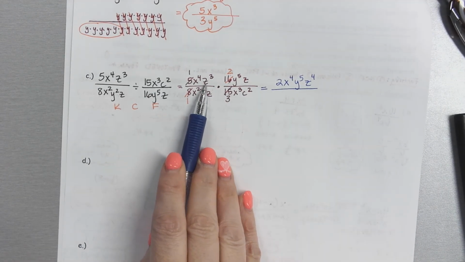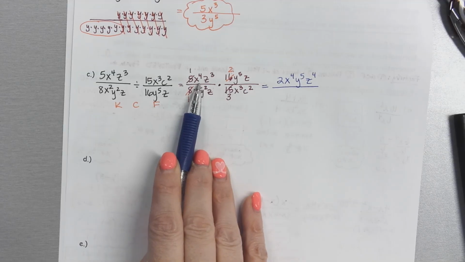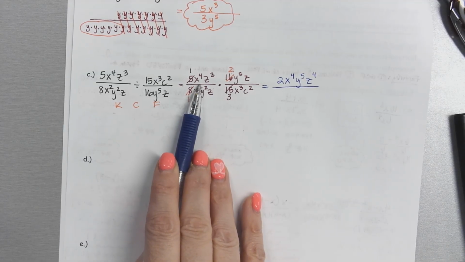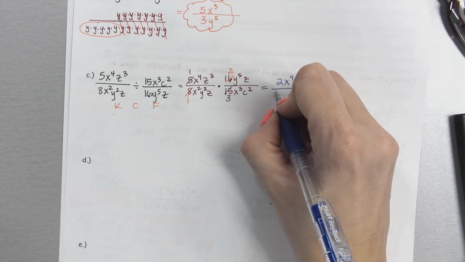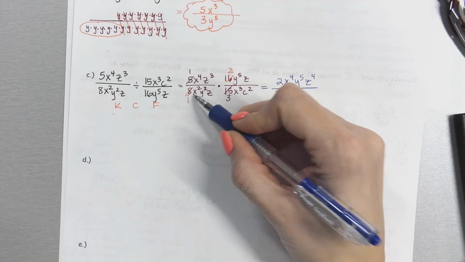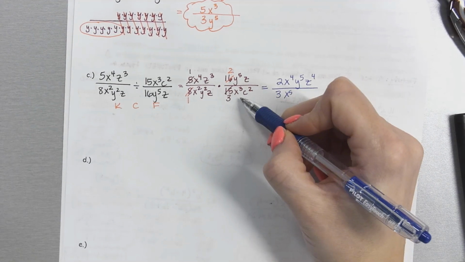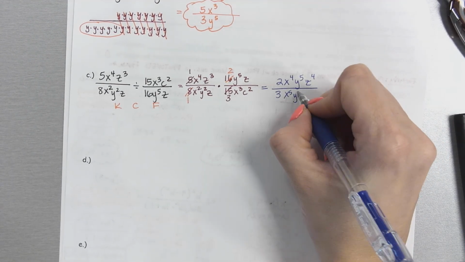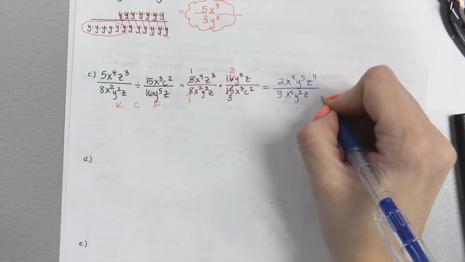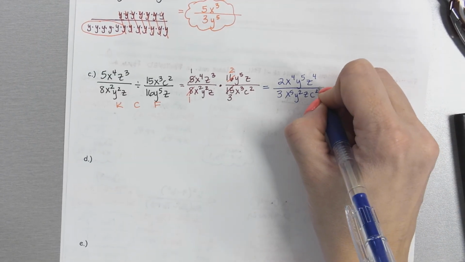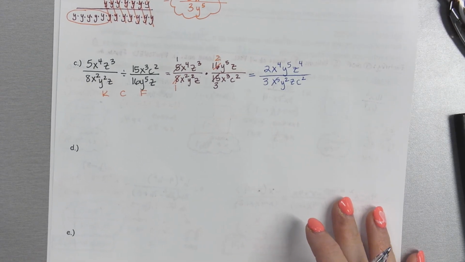When I make my z's, I will put a line through it so you don't get confused with the 2. And then on the bottom, number by number, so 1 times 3, x and x, y and no other y, z, and then there's this random c, and this happens in your homework, which is why I wanted you to have one like that.